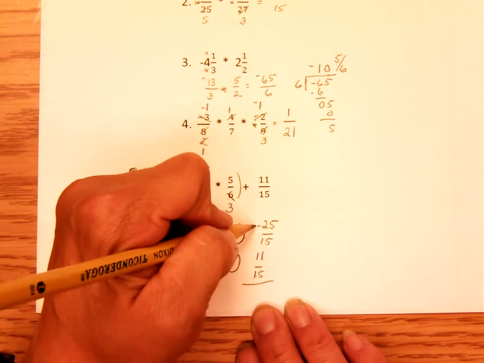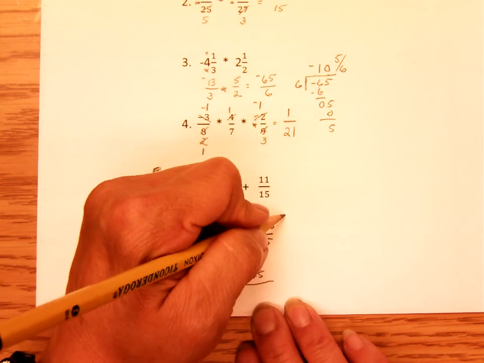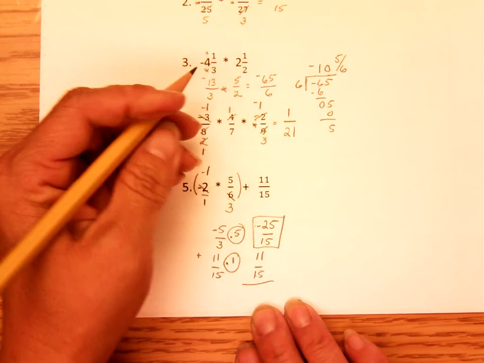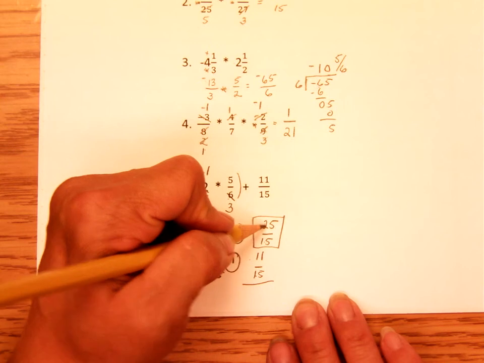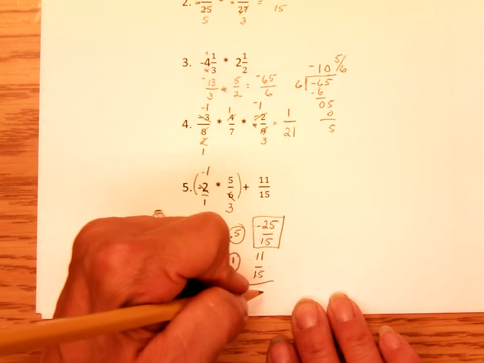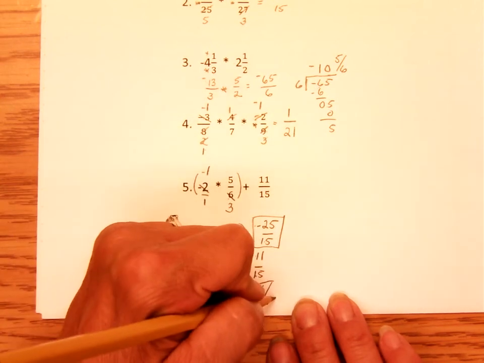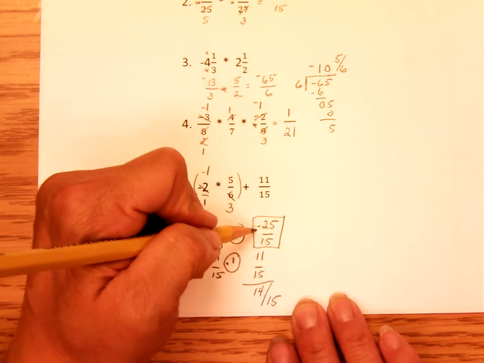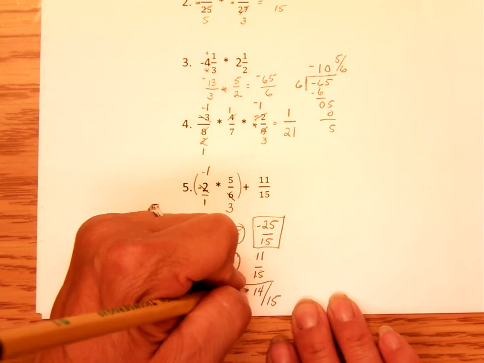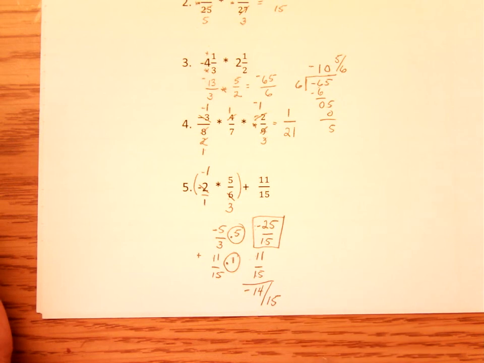You have a negative number and a positive number, so that means you have to make a box around the bigger number and subtract. 25 minus 11 is 14/15, and since you made a box around the negative 25, the answer is negative 14/15.